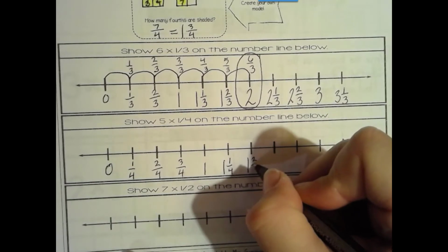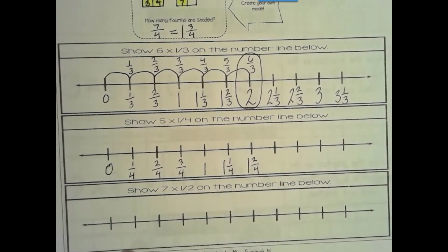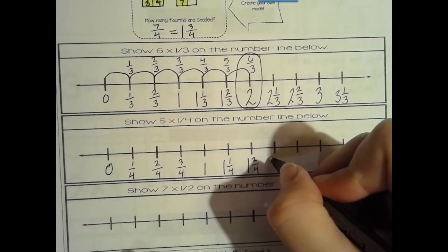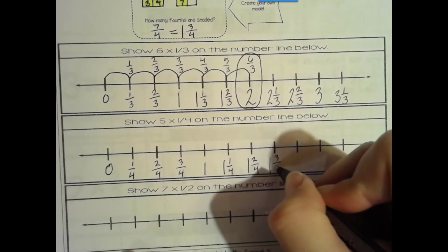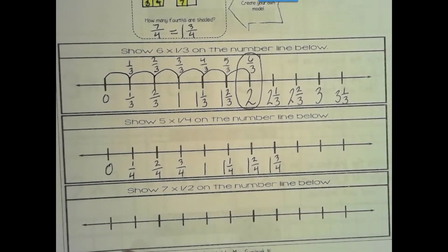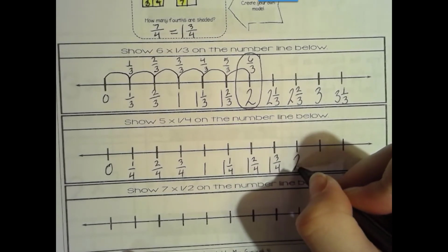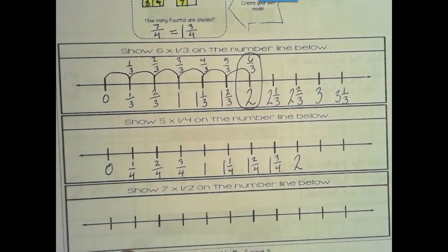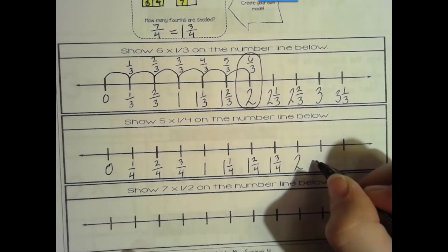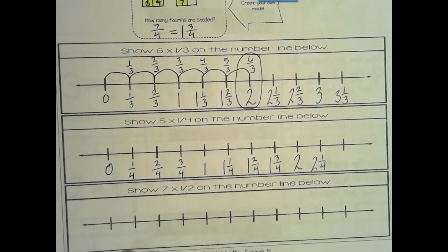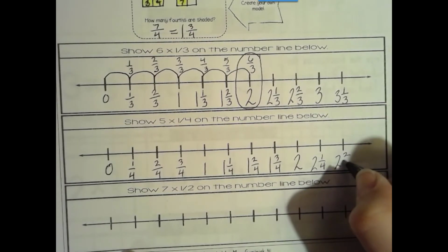1 2/4, 1 3/4, 1 4/4, or 2, 2 1/4, and then 2 2/4.